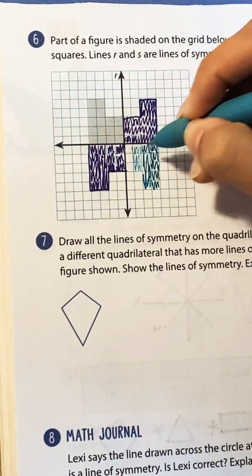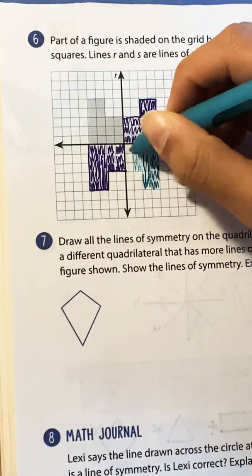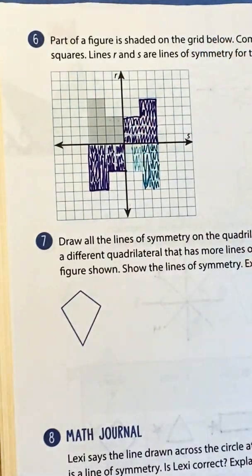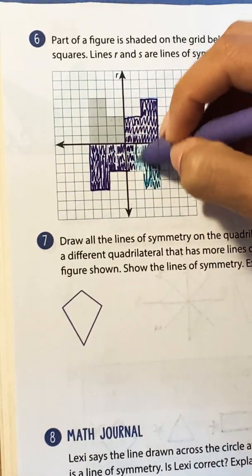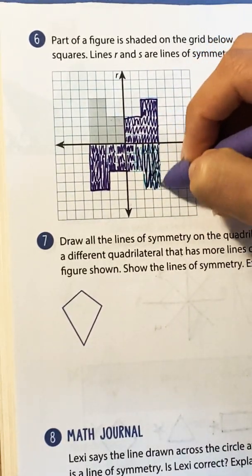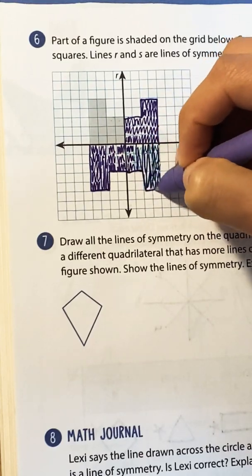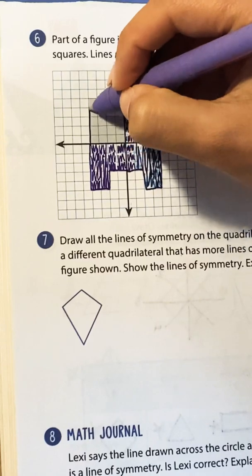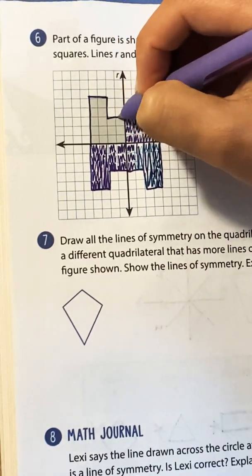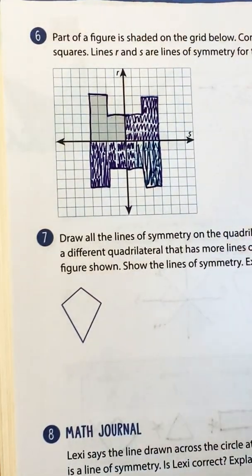This is my dying pen. 1, 2, 3. It died. Keeps dying. I'll just color the whole thing purple. Okay, and if you outline it, it makes it a little clearer. And I'll outline this one just because. Okay, so that is the completed shape.